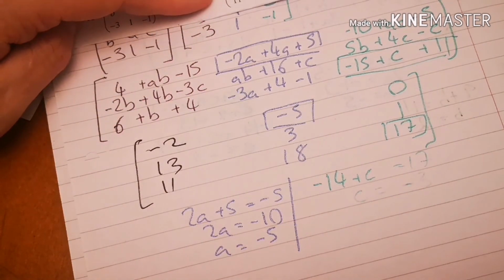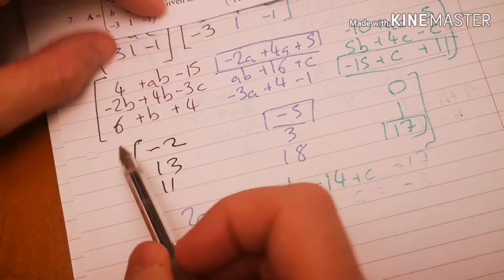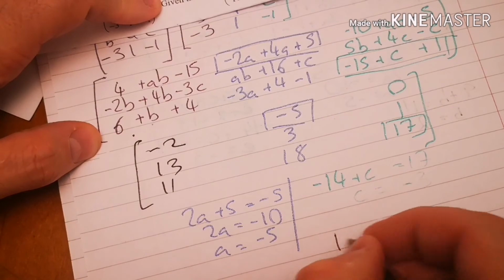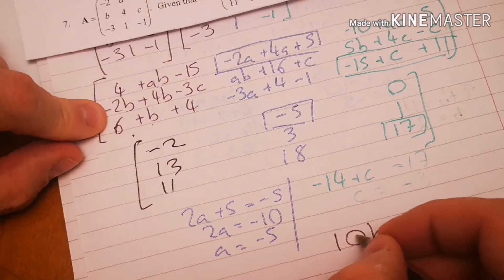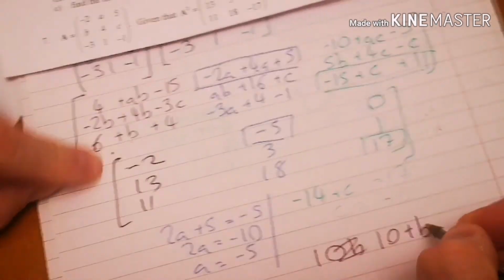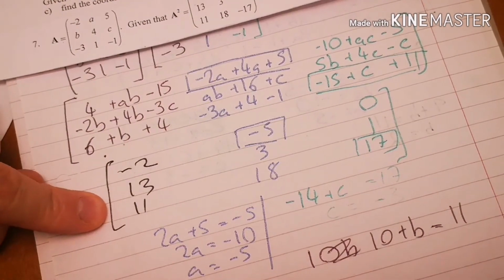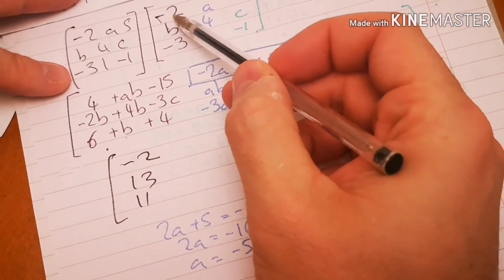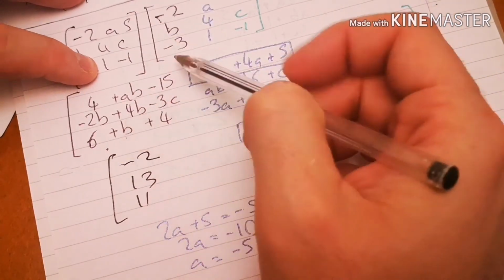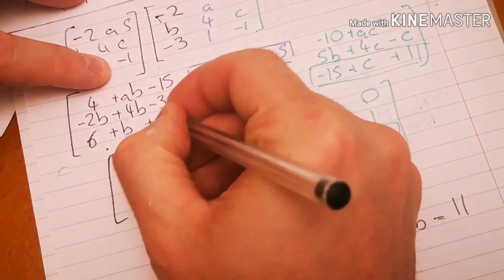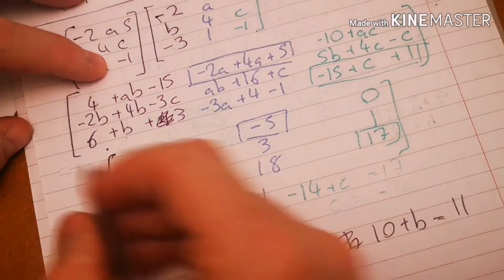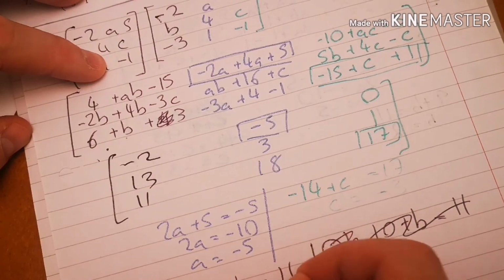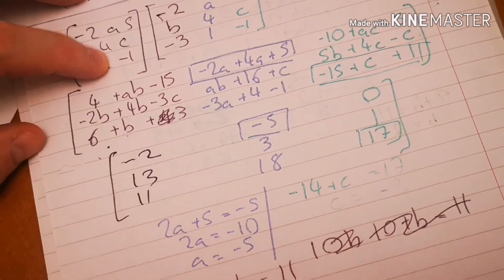And the last one. I've got an A, I've got a C, I need to work out if there's one with a B. Oh, there's a B here. So 6 plus B plus 4, which means 10 plus B equals 11. Sorry, looking at this, I've realised that when I work this out, minus 2 times minus 3 is 6, 1 times B is B, minus 1 times 3 is minus 3, so it's actually 9. Sorry, it's 9 plus B equals 11. So B has got to equal 2.